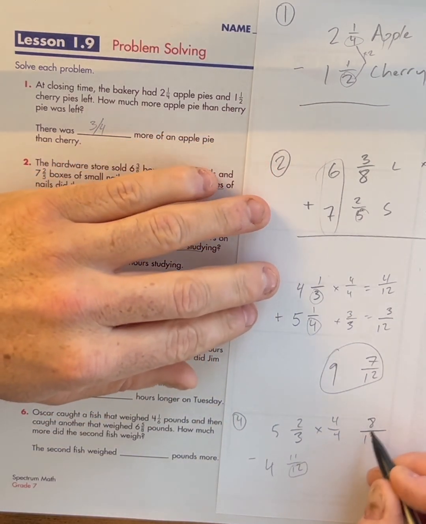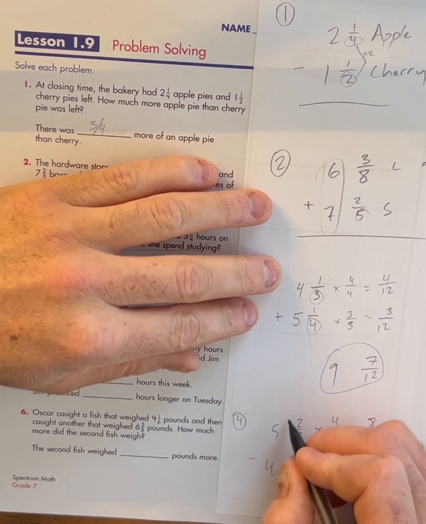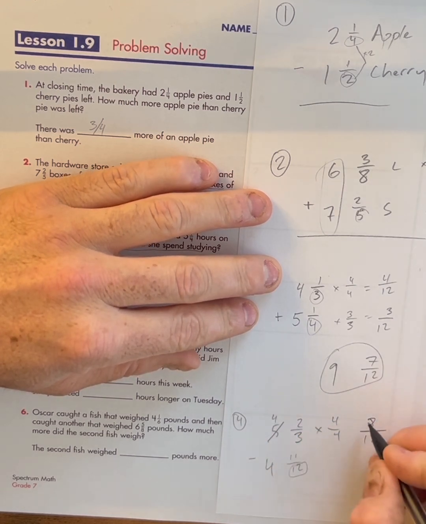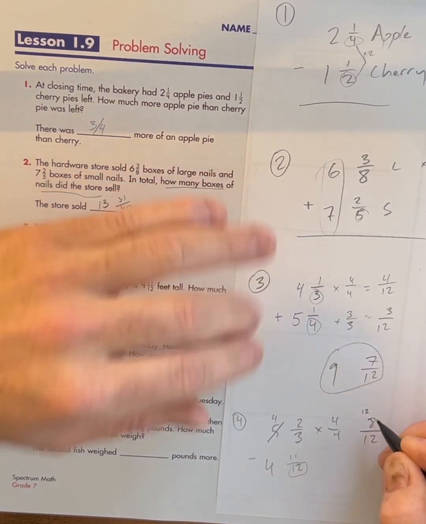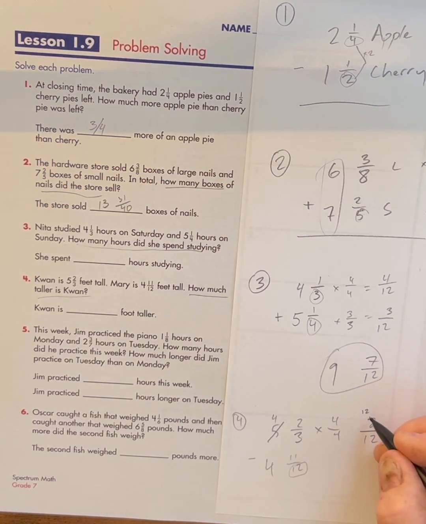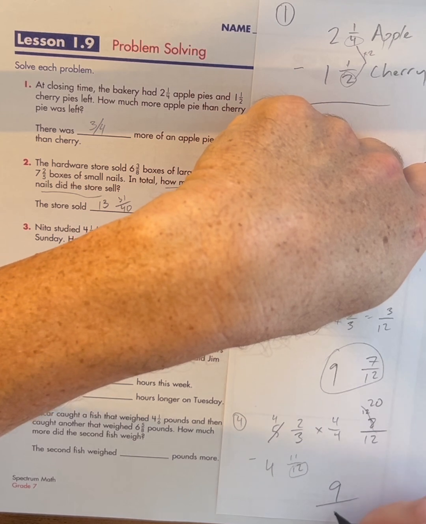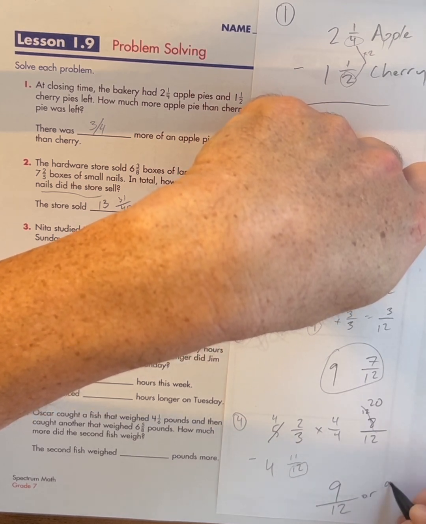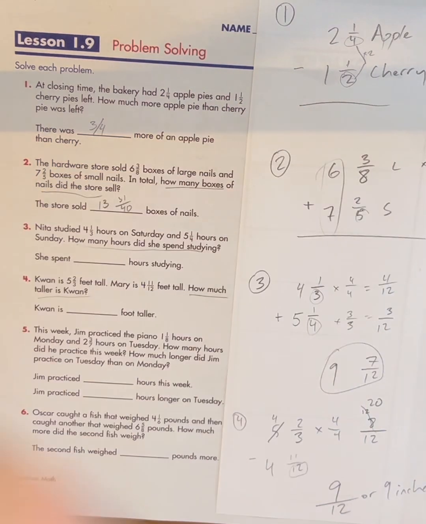I can't take 11 from 8, so I have to borrow. So this is going to become 4. Then I'm going to add 12 to this. 12 plus 8 is 20. Okay, then we can do 20 minus 11 is 9. 9/12 or 9 inches. So Quan is 9/12 foot taller or 9 inches taller.